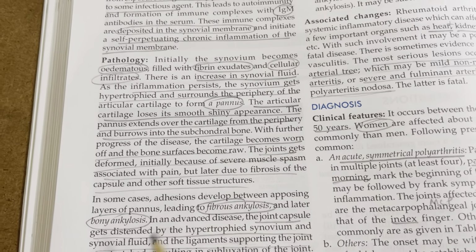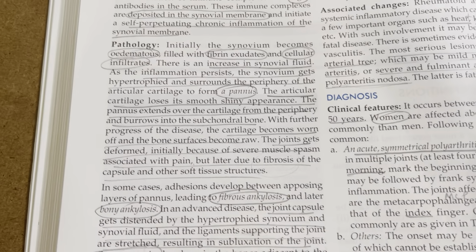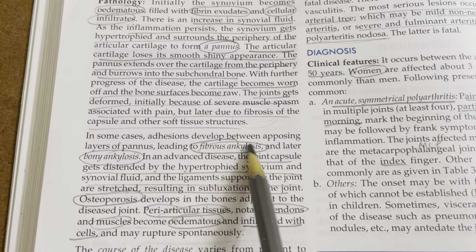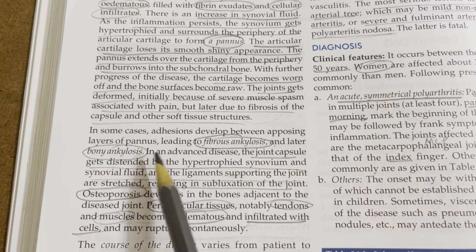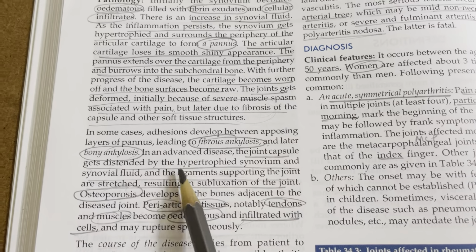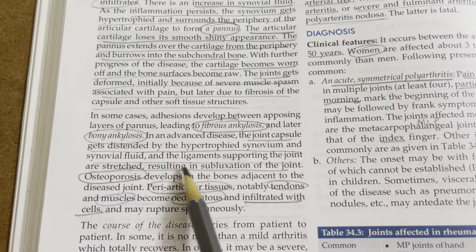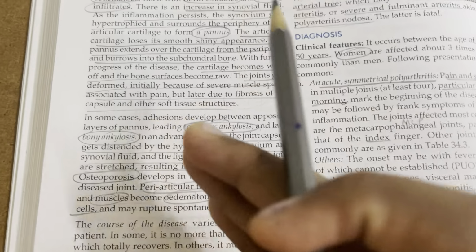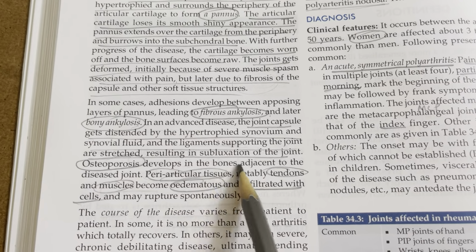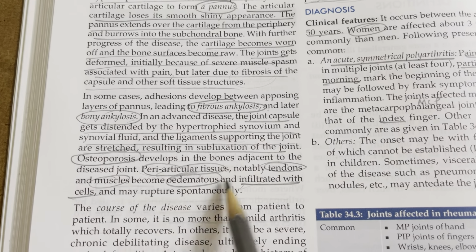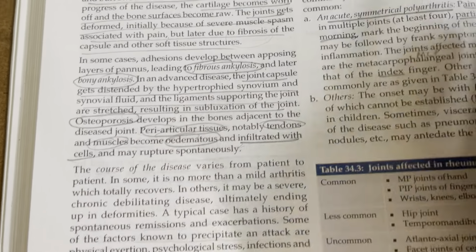joints get deformed, initially because of severe muscle spasm and pain, but later because of the fibrosis. In some cases, adhesions develop between the layers of the pannus, leading to fibrous ankylosis and then bony ankylosis. In advanced disease, the joint capsule gets distended by the hypertrophied synovium and fluid, and the ligaments supporting the joint are stretched, leading to subluxation of the joint. Osteoporosis develops in the bones adjacent to the diseased joint. Periarticular tissues like tendons and muscles become edematous and infiltrated because of the inflammation, and they may rupture spontaneously.